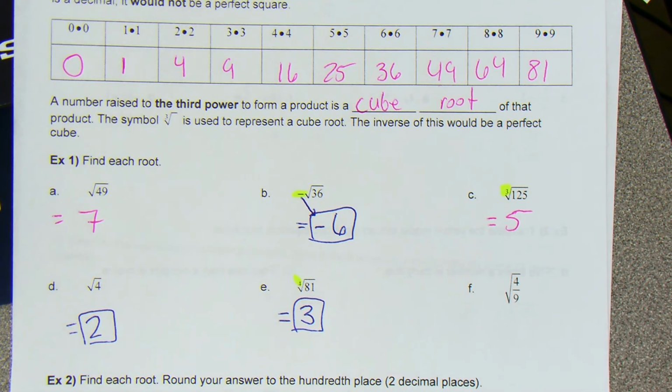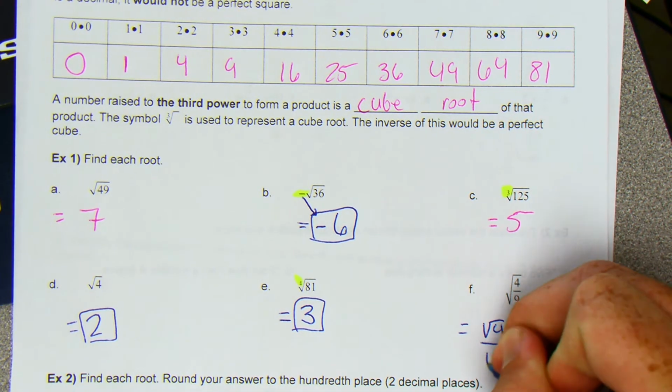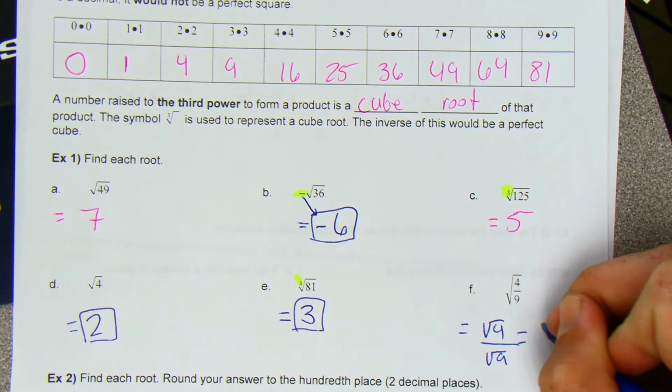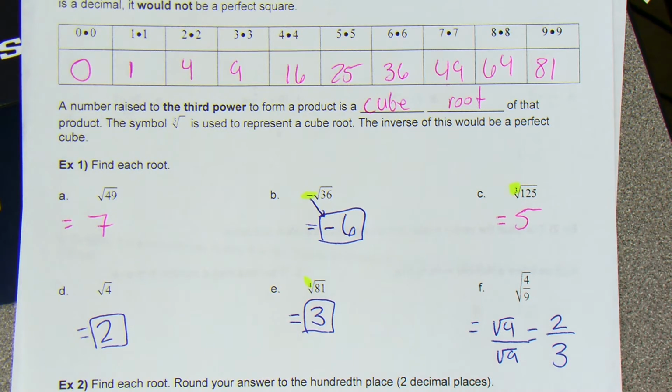Okay. Now for F, I have the square root of 4 over 9. What that means is we're basically taking the square root of 4 over the square root of 9, which is actually 2 over 3, okay? So as we were saying, when you take the square root of a fraction, you take the square root of the number on top and the square root of the number on bottom. So the square root of 4/9 would actually be 2/3, as you can see here, okay?